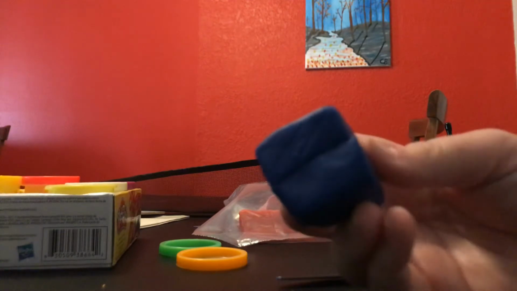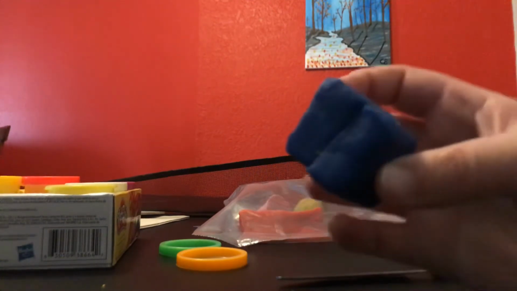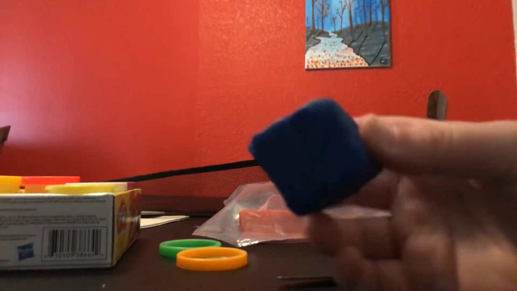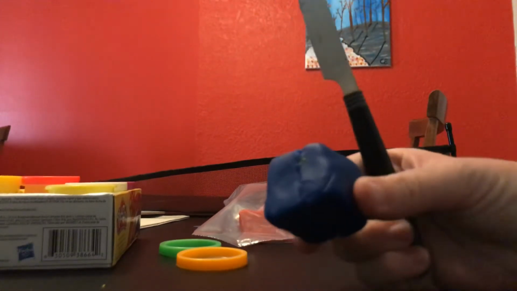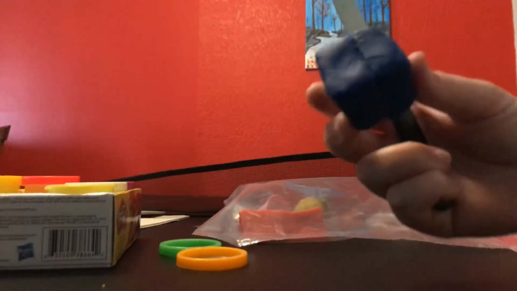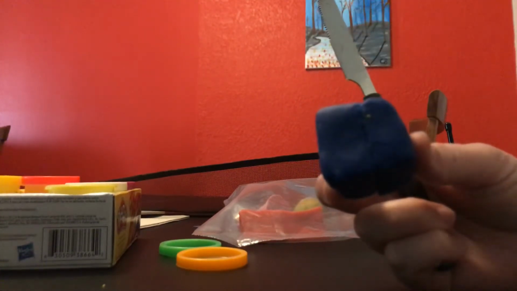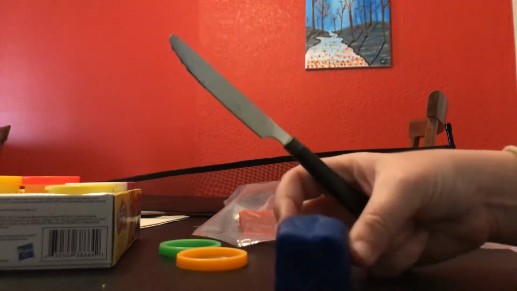The way that I would not get a square is if I cut it on a diagonal, okay? This gets a little bit trickier to make a diagonal, especially with Play-Doh, which is not something quite as firm. But if I get a diagonal, it's more of a stretched out shape. So let's go ahead and try it. It is more challenging not to mush it up.